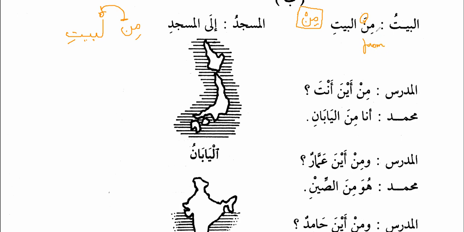Now it also has the same rule as fi, ala, ila. They all give the kasra to the coming noun. Minal baiti. Al masjid, ilal masjidi. Now this is another new harf jar. Ila means to or towards.